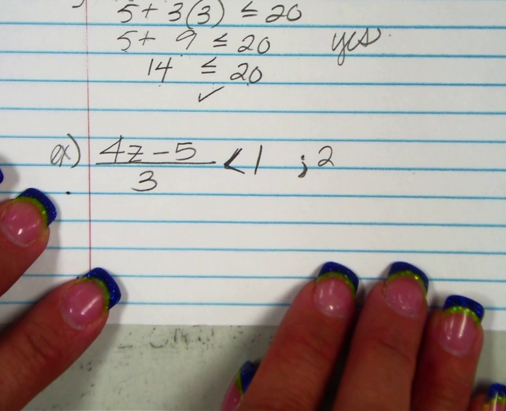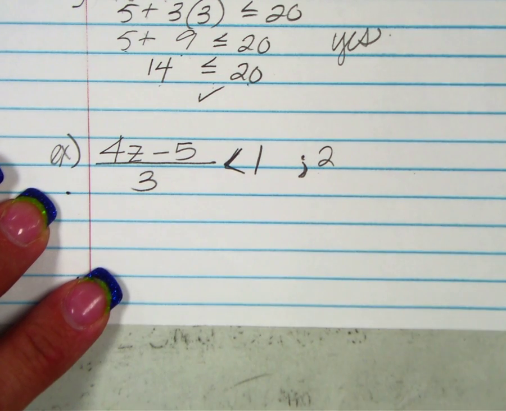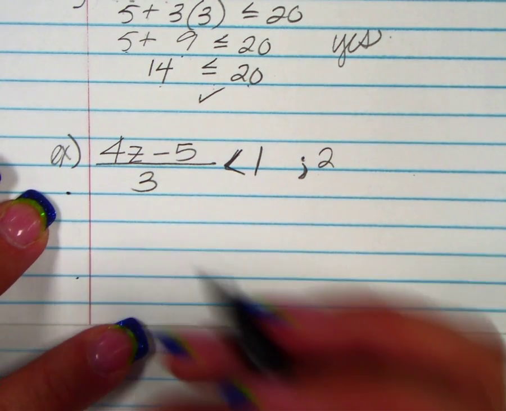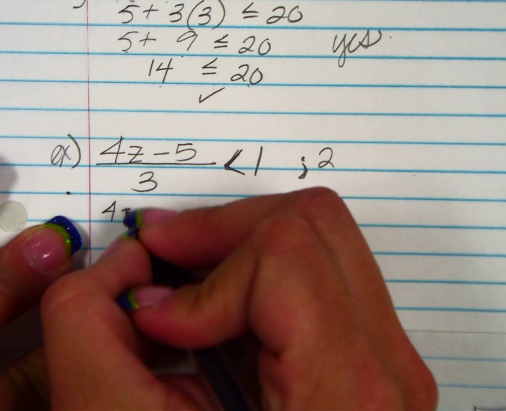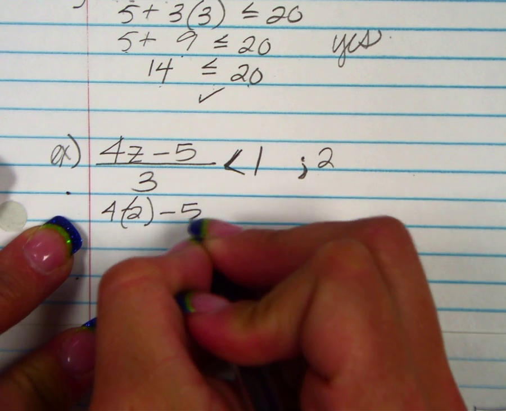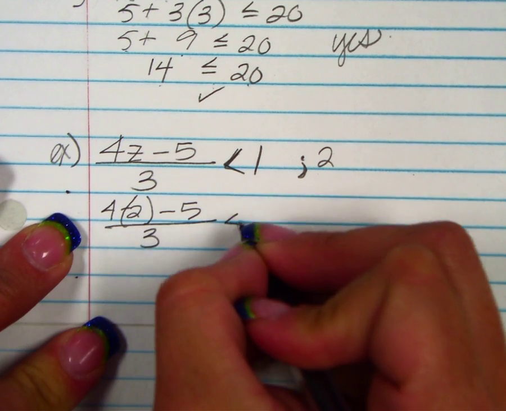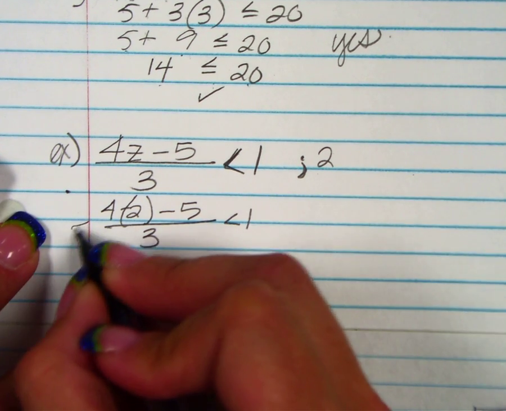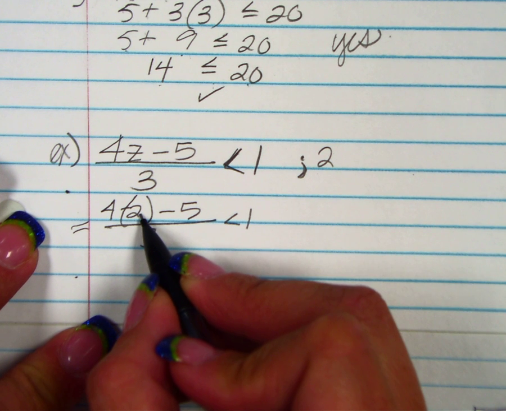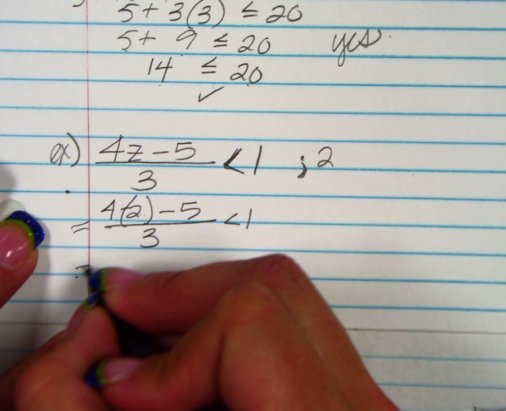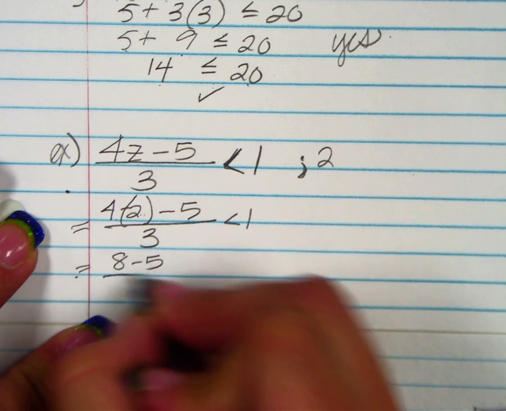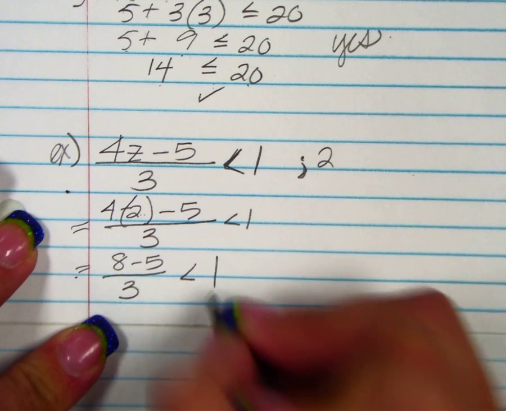Now, I'm running out of paper, which is a bad thing, but I'll try to add a sheet on down here. Okay, so here we go. 4z, I'm plugging in 2 for z, minus 5 divided by 3 is less than 1. So I solve the math. I have to do my parentheses first. So basically, to get rid of the parentheses, I have to multiply. So 4 times 2 is 8. Minus 5 divided by 3 is less than 1.